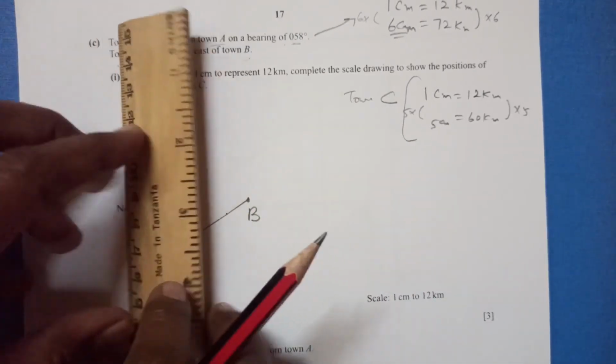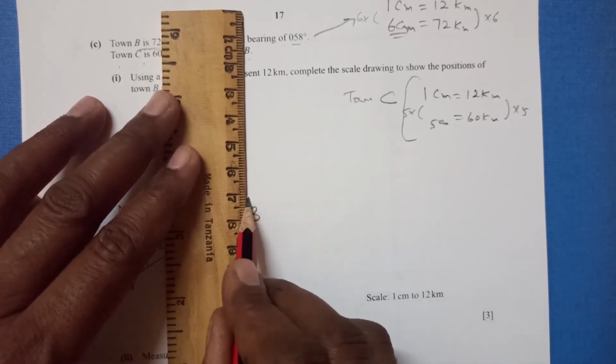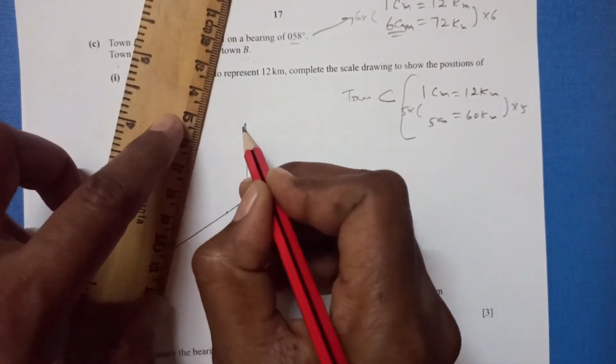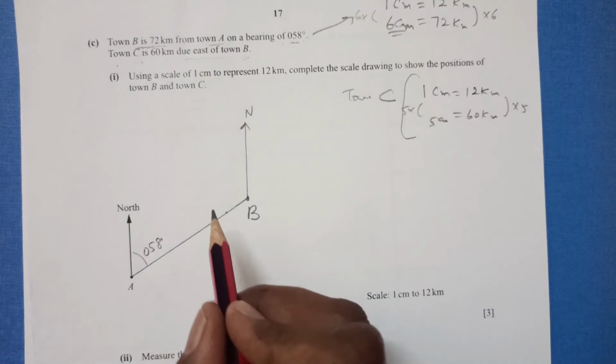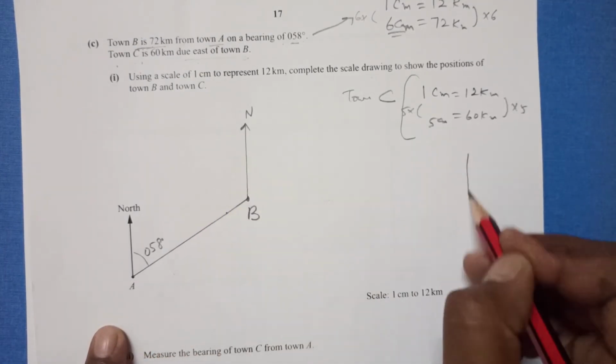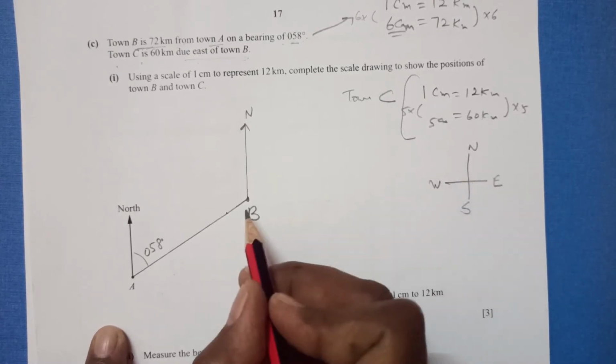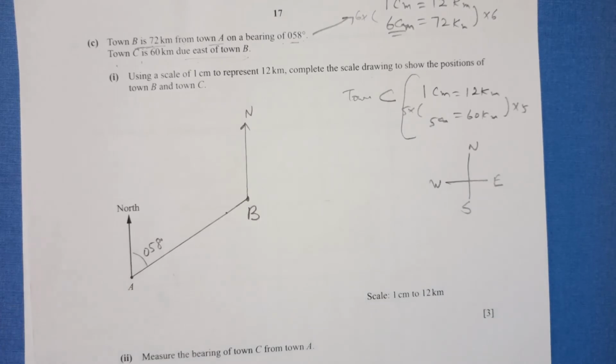So first we will draw here a north line on B like this. So due east, so that means if we have this side north, we have directions like this: north, south, east and west.